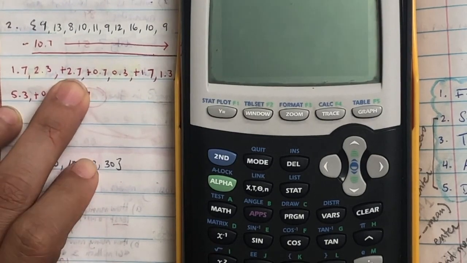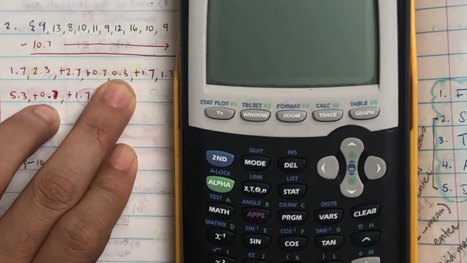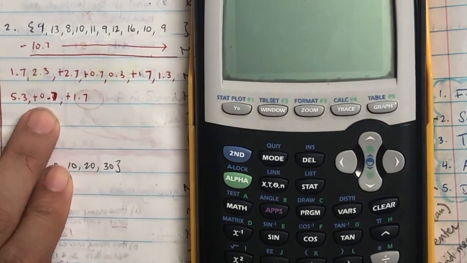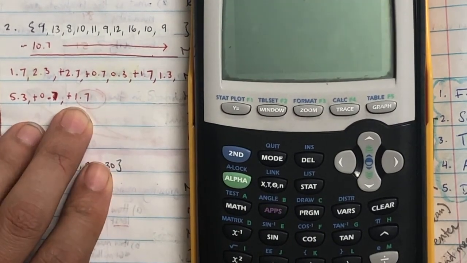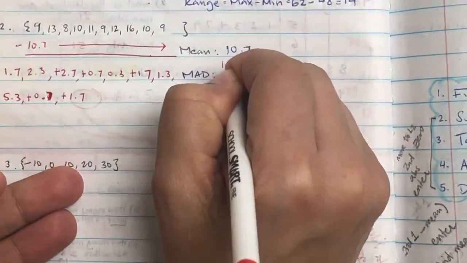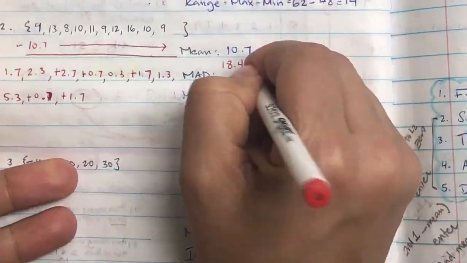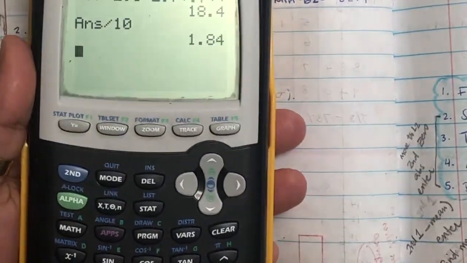Alright, then after we've done that, you add up all of the numbers and you divide by the number of numbers. In other words, you're finding the average of the difference. So MAD is the average of the difference between the mean and the data set. So 18.4 divided by the number of numbers, which is 10, will give me 1.8. All there is to it. Let's practice.